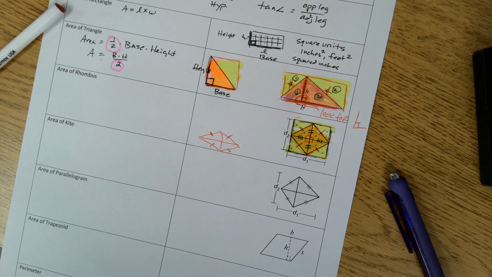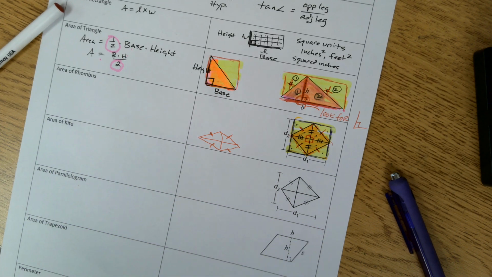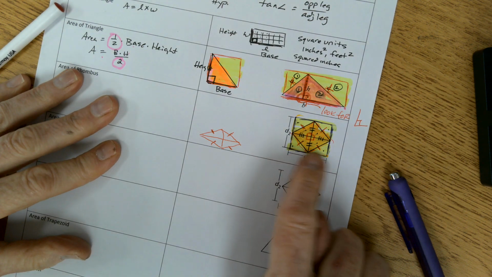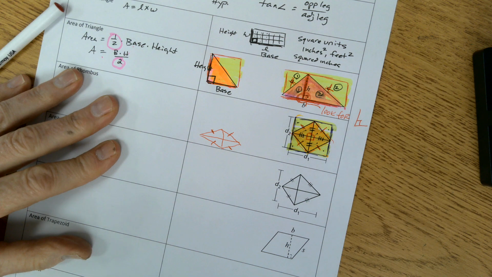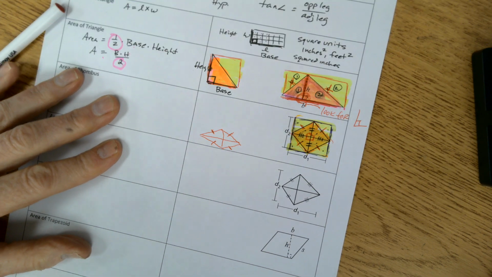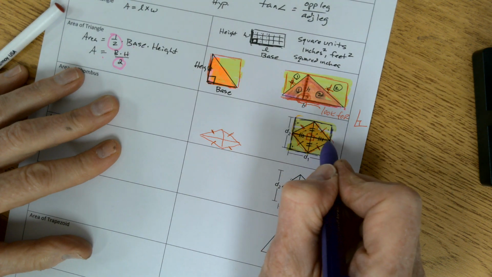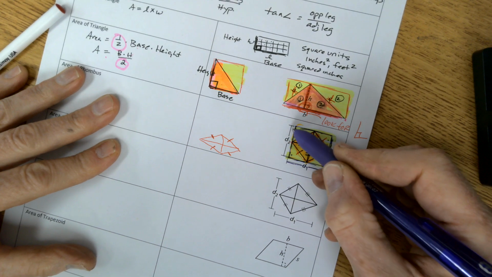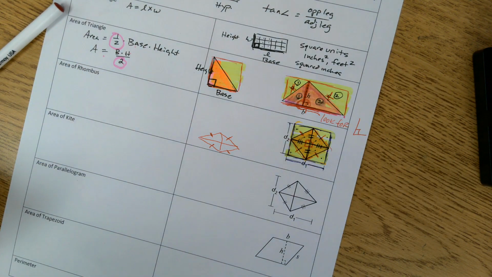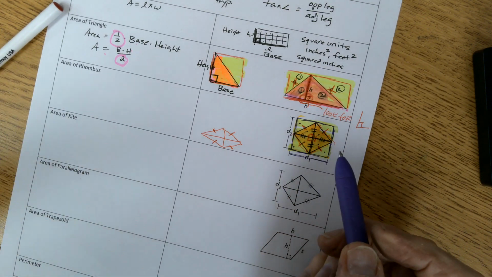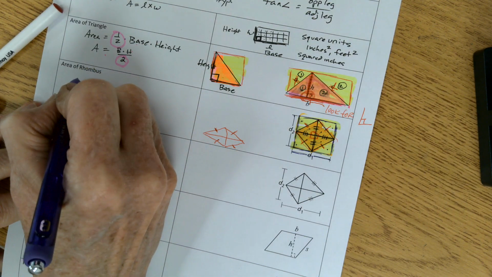So if we multiply the base times the height, or the length times the width, whichever word you choose, that will be the area of the whole yellow rectangle. And if I divide it by 2, it'll give me just the area of the rhombus. This is the diagonal right here, which is the base. This is the diagonal right here, which is the height. So instead of calling them base and height, I'm going to call it diagonal 1 and diagonal 2. If you followed, you did. If you didn't, it's okay. And it goes like this.